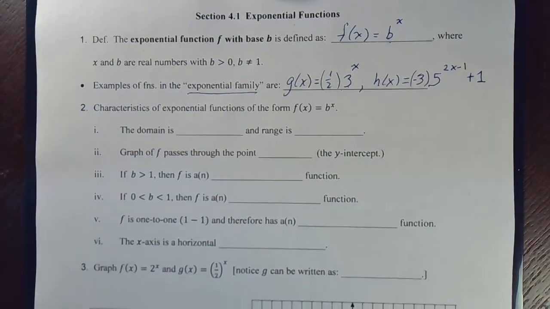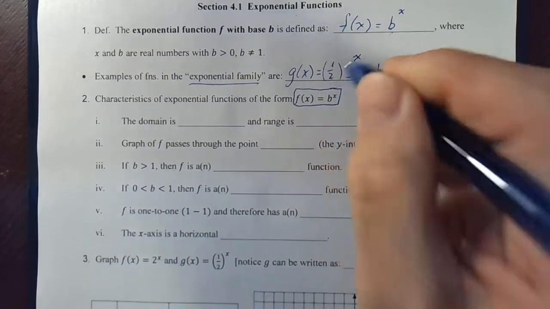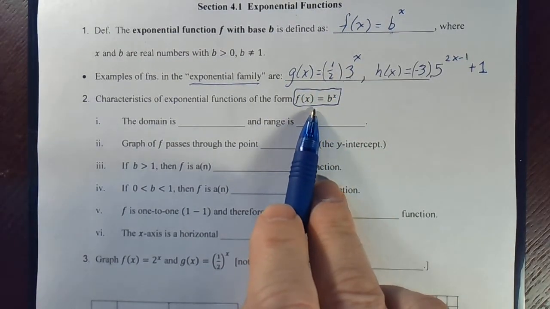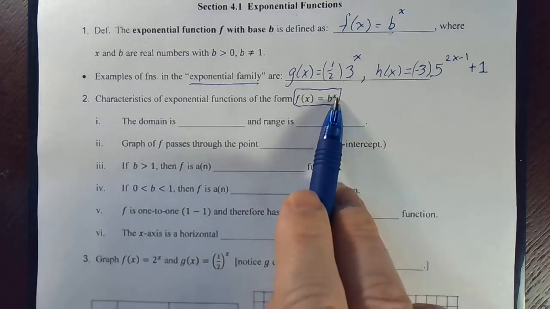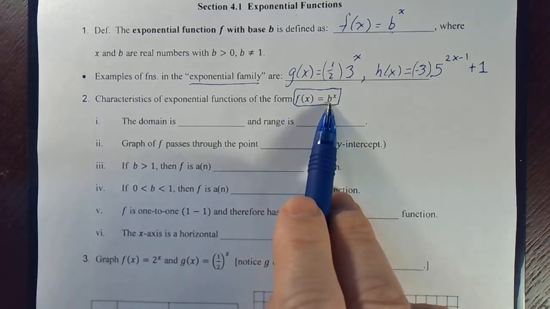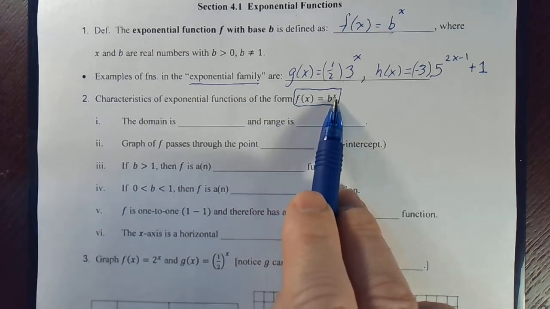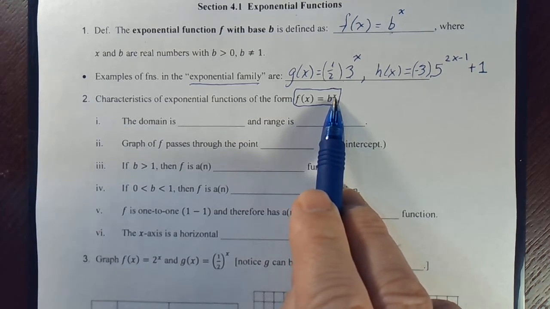All right, well, let's look at some of the basics of just this exponential function, f of x equals b to the x. The domain. The domain is all the possible x values that you could plug into this. Well, can you have any positive number as an exponent? Yeah, you can. The exponent could be 0.1119854. The exponent could be pi. It could be any positive number.